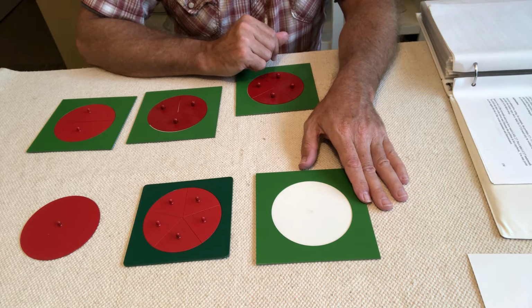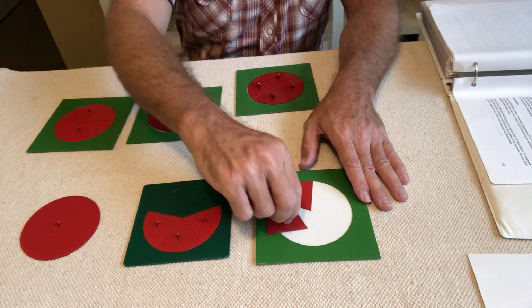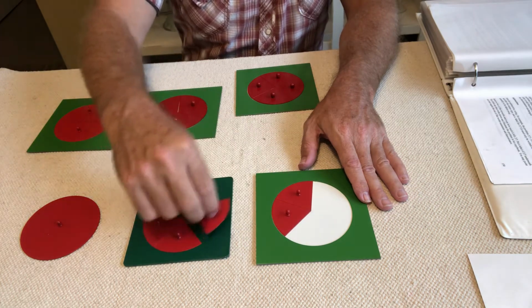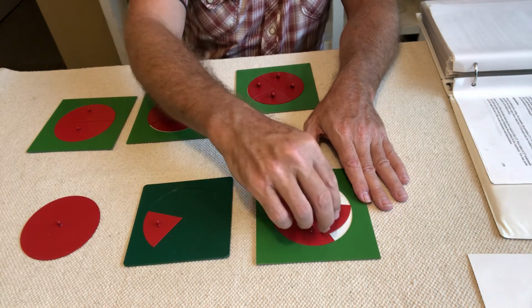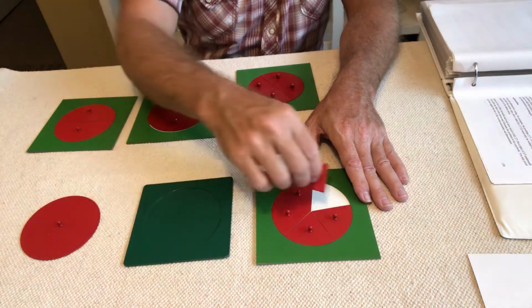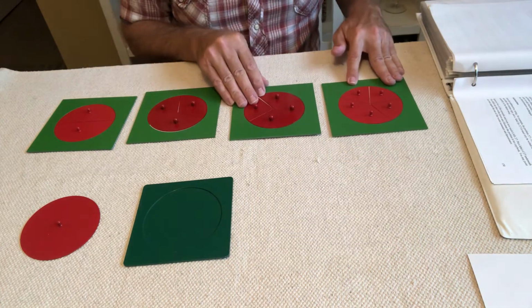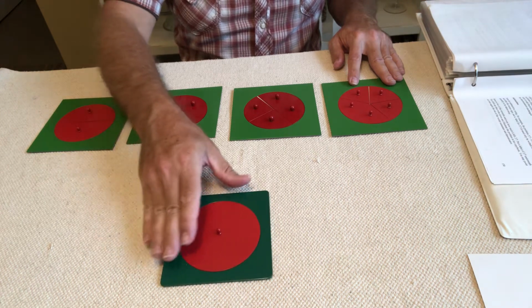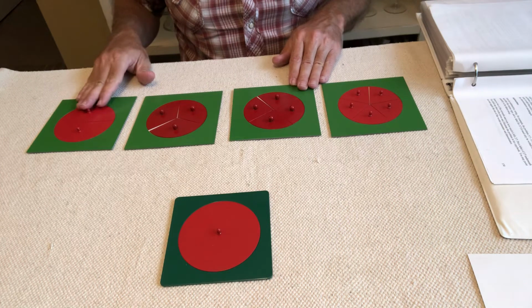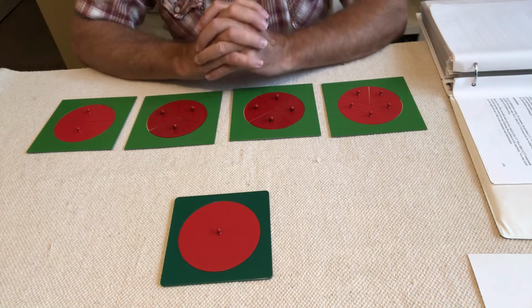So I could keep going. I could go all the way up to 10/10. So do you see that 2 halves, 3/3, 4/4, 5/5 is equivalent to the whole circle, one whole circle? And that would also be true for 6/6, 7/7, 8/8. They would all fit in here. 9/9, 10/10, and you could keep going. So I want you to think about if you could write a rule for that. What would the rule be?